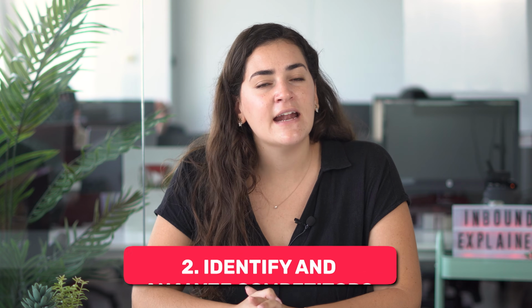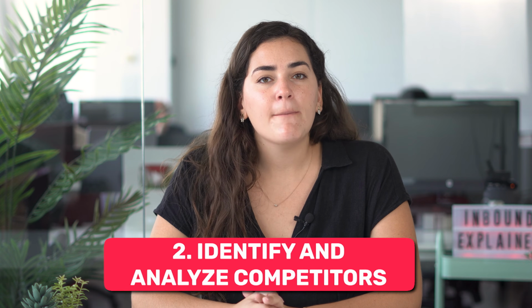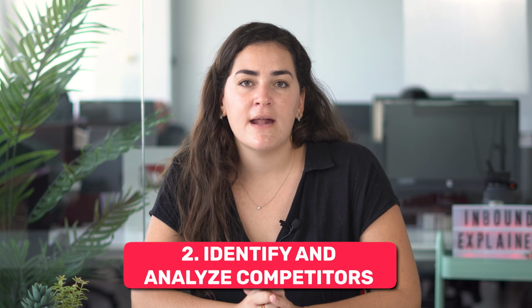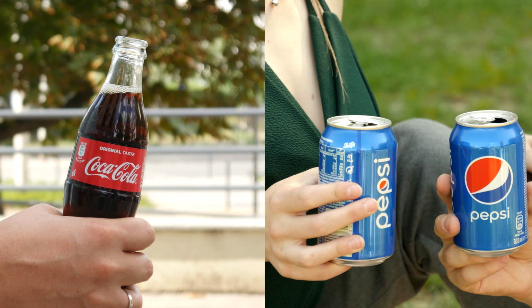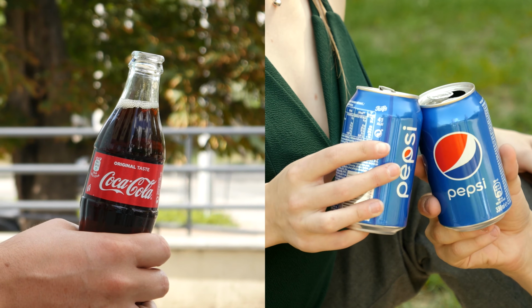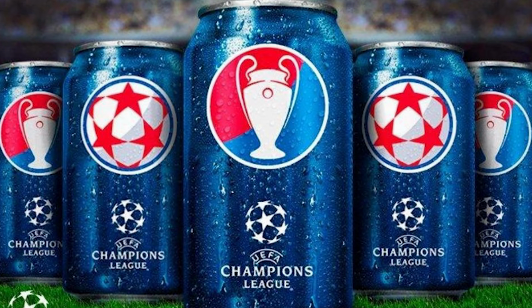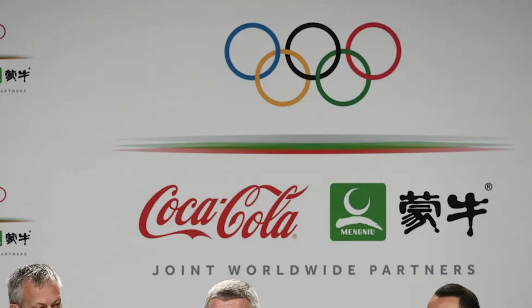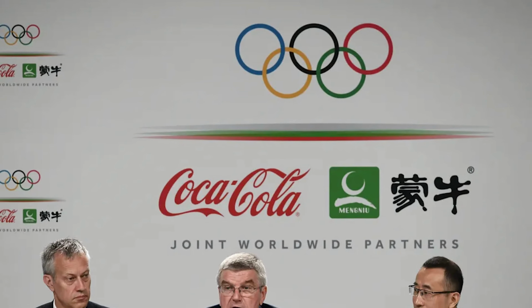2. Identify and analyze competitors. Knowing your competition inside and out will give you a competitive edge. This means analyzing their digital footprint, strategies, messaging, and more. For example, Coca-Cola constantly monitors Pepsi's strategies. When PepsiCo started sponsoring sports events, Coca-Cola followed suit, but went a step further by becoming an Olympic sponsor, creating exclusive promotional campaigns around the event.